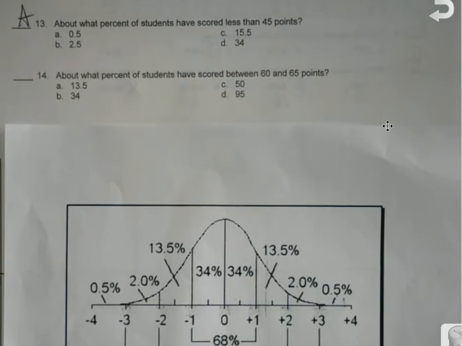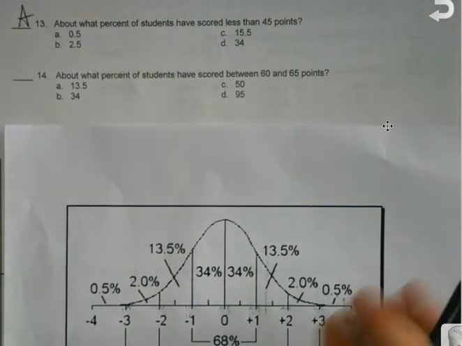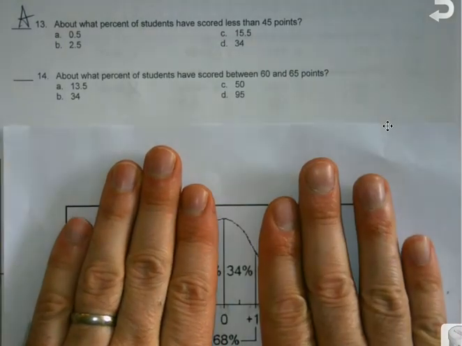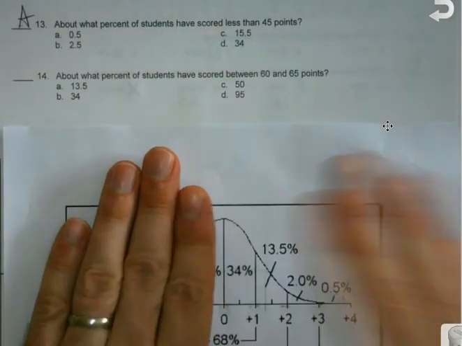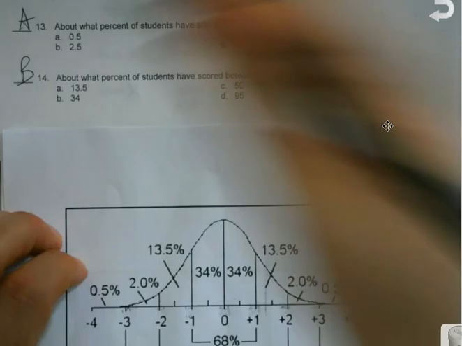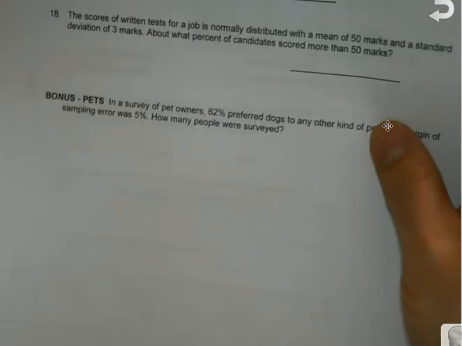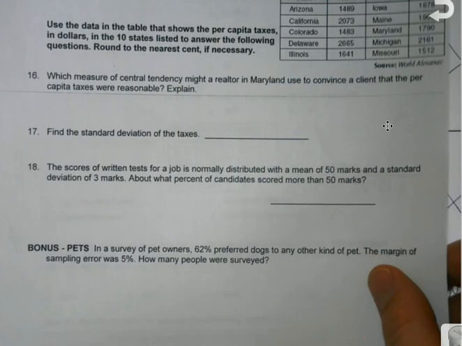Same thing with that next one. What percent of students scored between 60 and 65? If my mean starts at 60, this would be 65, 34. So I just kind of work that out. Again, nothing too terribly awful. Oh, wait. About what percent of students scored more than 75?